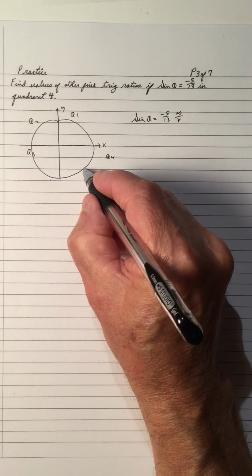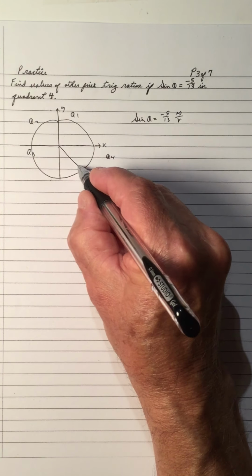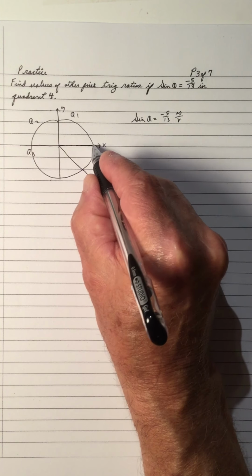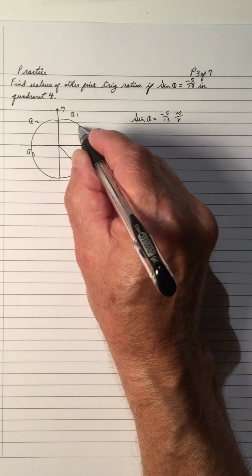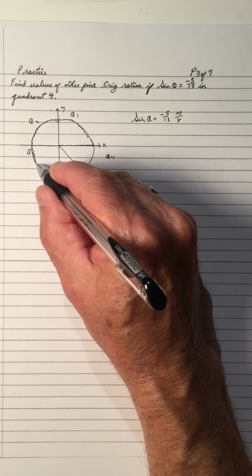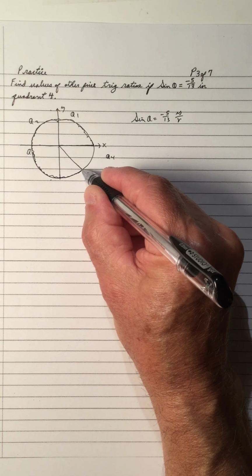So that means if we take a point where we do the terminal arm, here's the terminal arm. Terminal arm is rotating from here. So theta is this rotation all the way around till it gets to that. There it is right there.